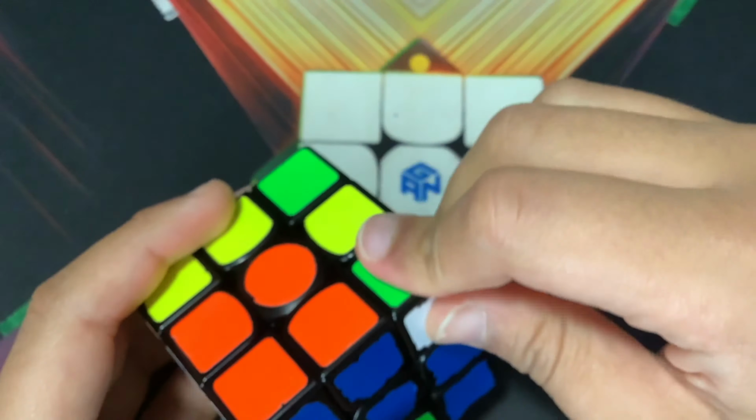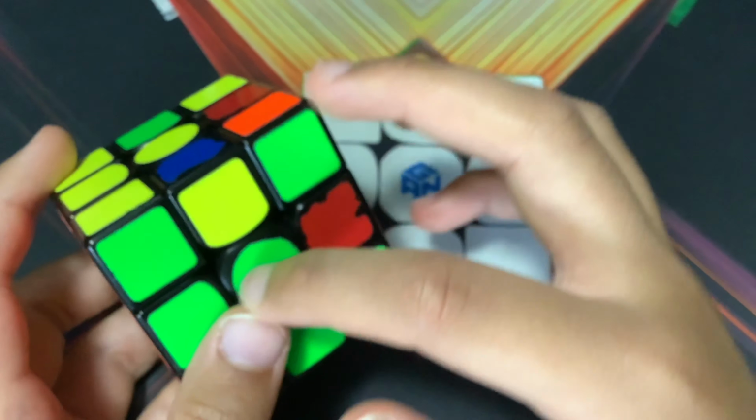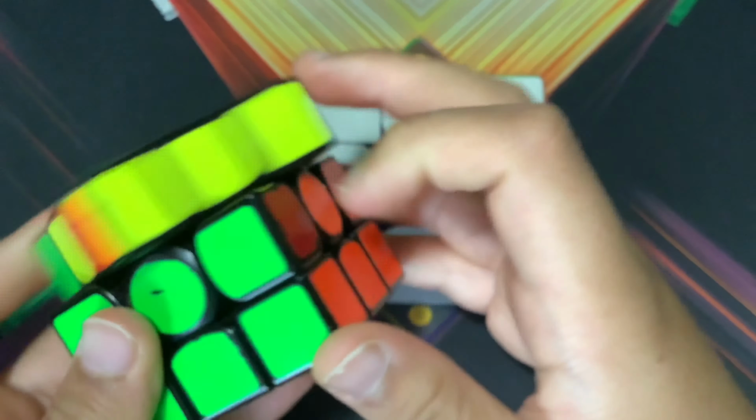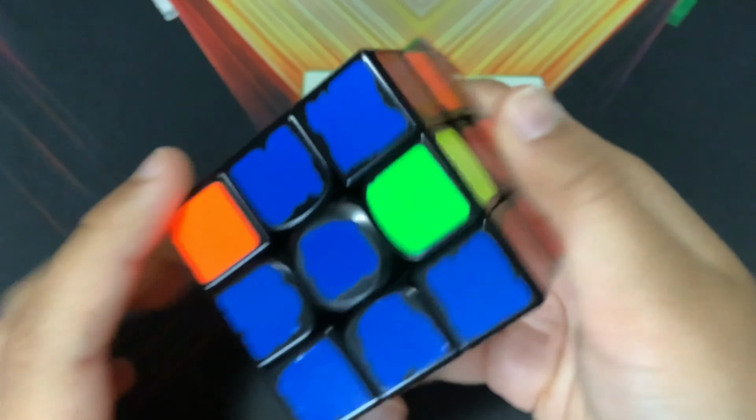Okay, so our final corner is here. Now let's see if it's in its right spot. Orange, no green, orange and green. Now R prime U prime, and now it's down here.